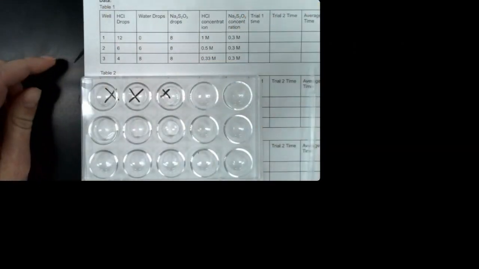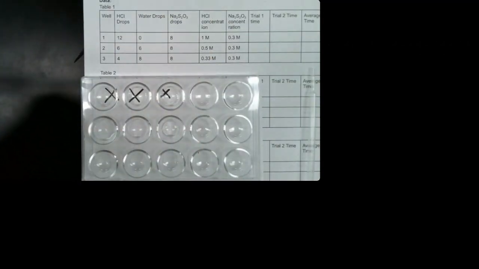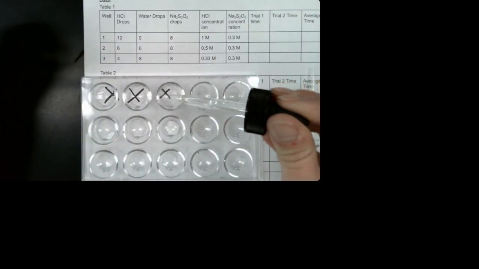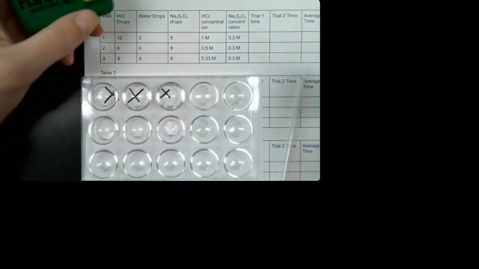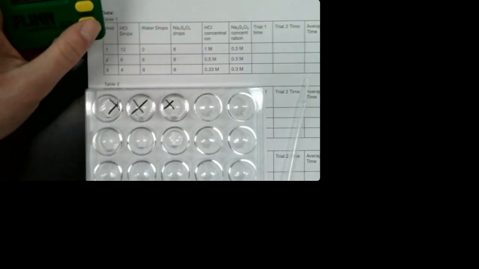Okay, the next one is sodium thiosulfate, and that's this one. They're all clear. I'm going to put 8 in each, the same amount, and it goes in with the water. So 1, 2, 3, 4, 5, 6, 7, 8, and the same for the other two wells. All right, and then I'm going to start my timer when I add these together. So here we go.